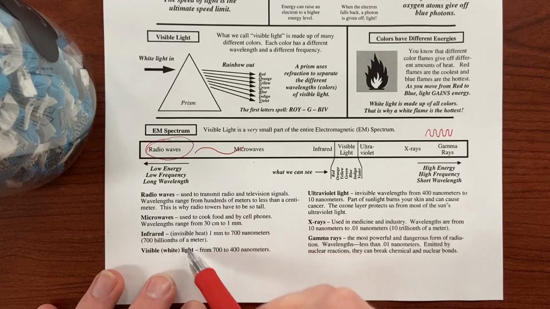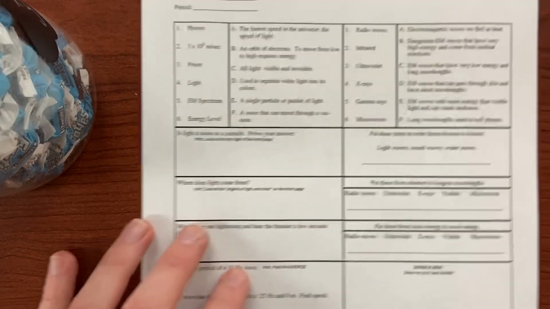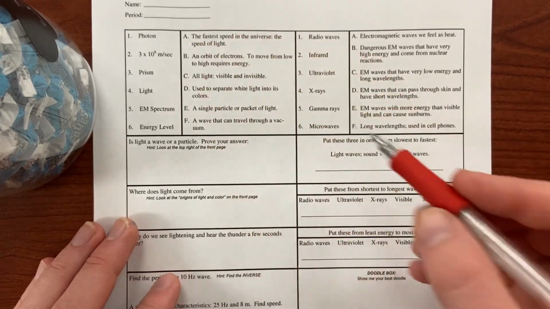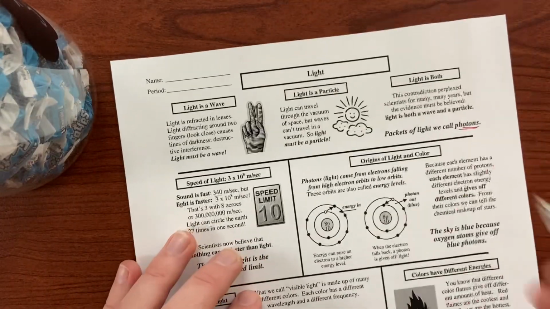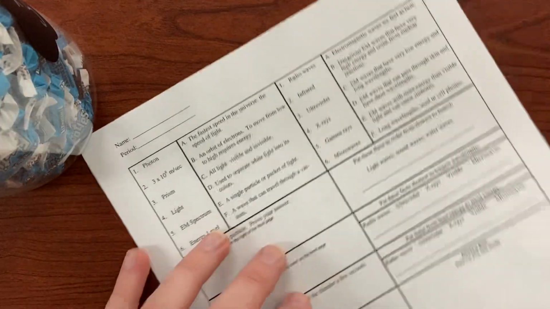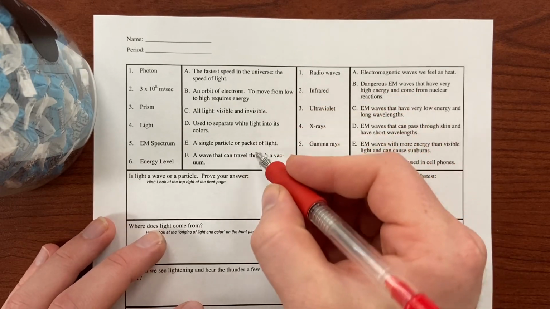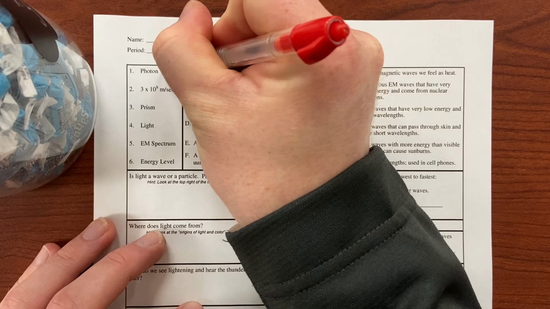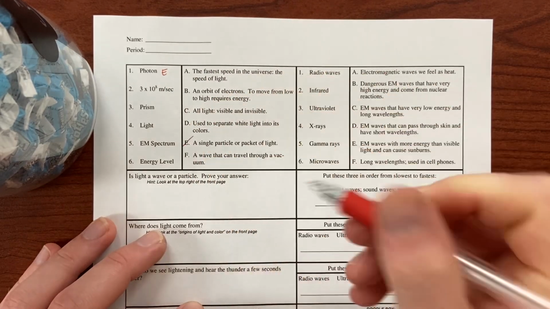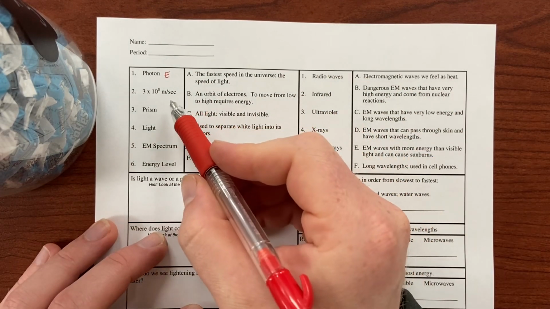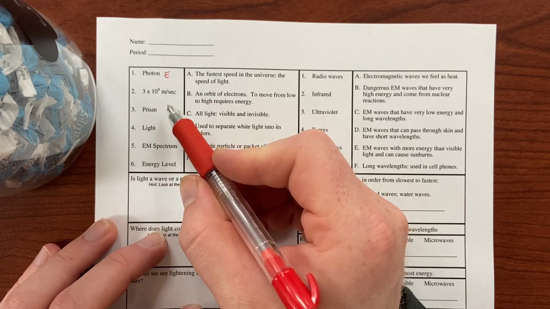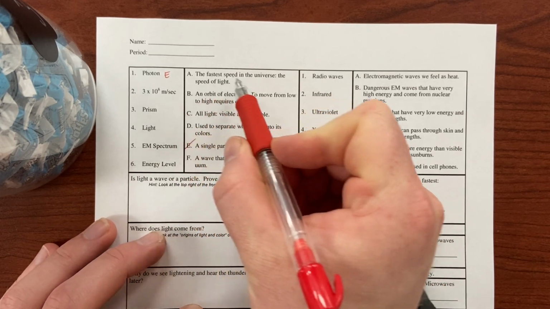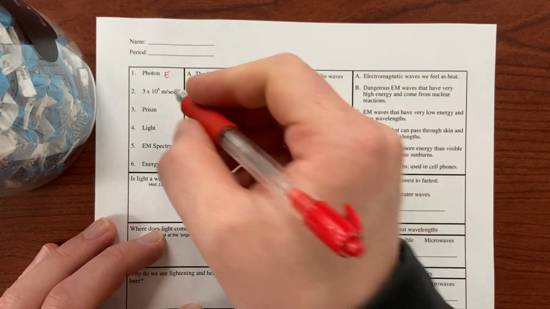And then each one's got a little bit more about it. But over here on the other side, you'll start with photon. We learned from the other side that the photons are those packets of light. So E says a single particle or packet of light. There we go. 3 times 10 to the 8th meters per second. That's a pretty fast speed, and that is the speed of light. So we're looking for the speed of light. A says the fastest speed in the universe, the speed of light. There we go.